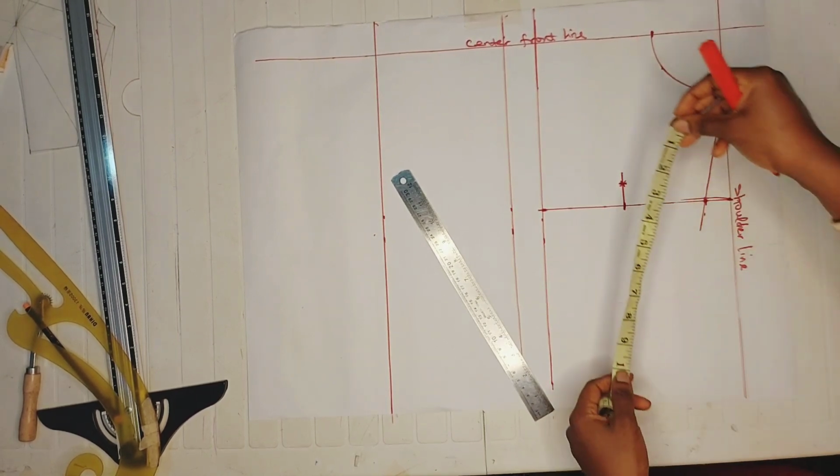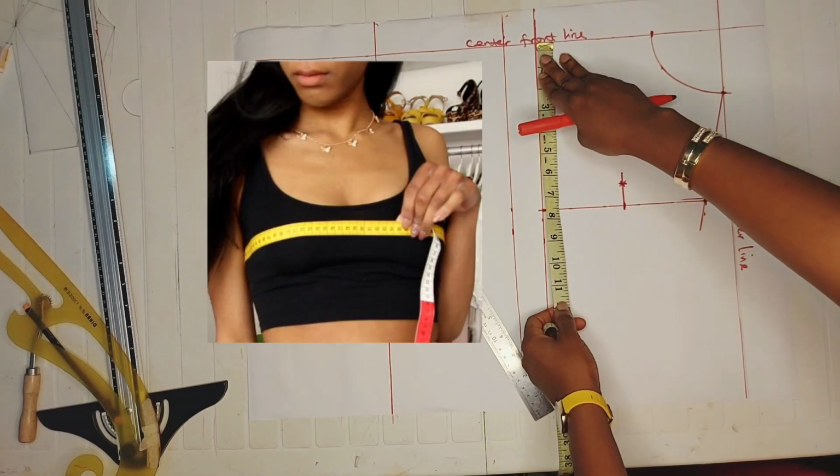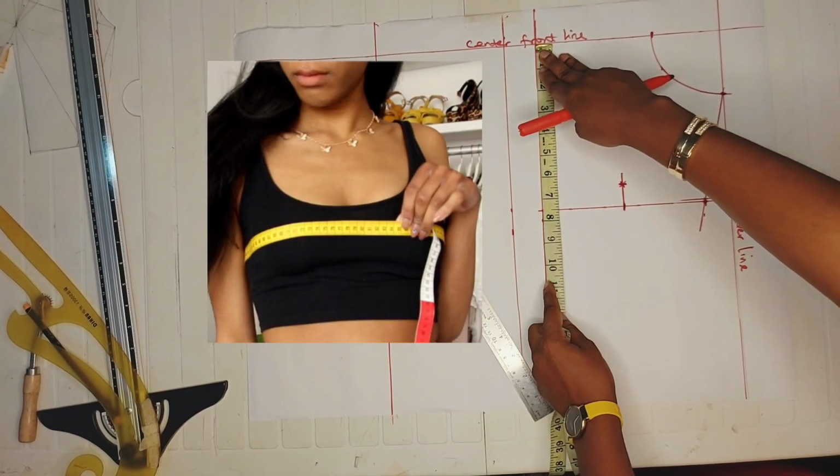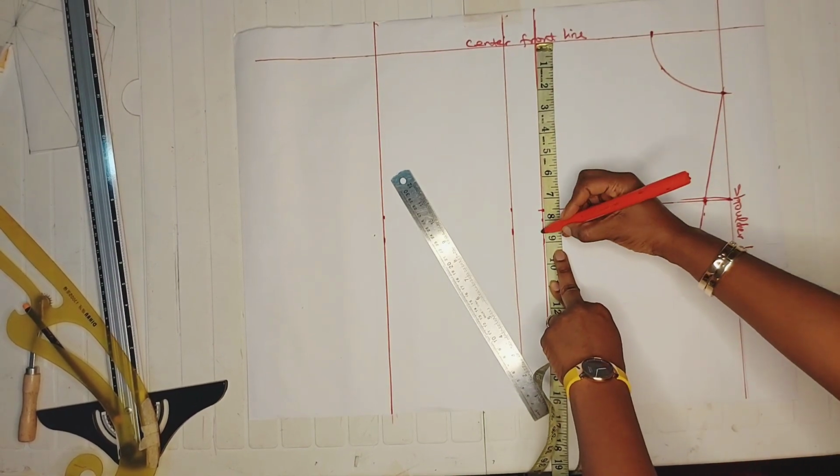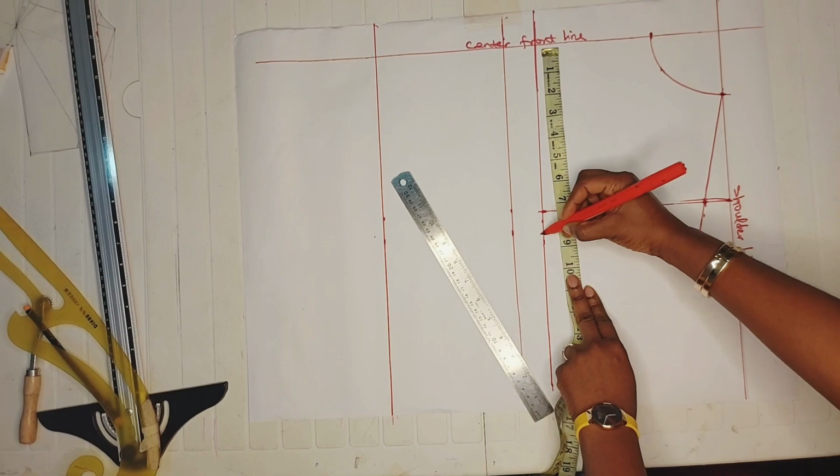Now what you want to do next is to measure the bust measurement divided by 4. So the bust is 34. If you divide it by 4, it's going to give us 8.5. So that measurement should be here.